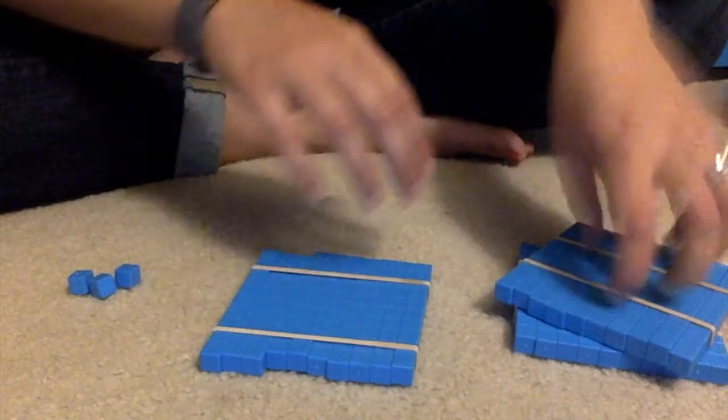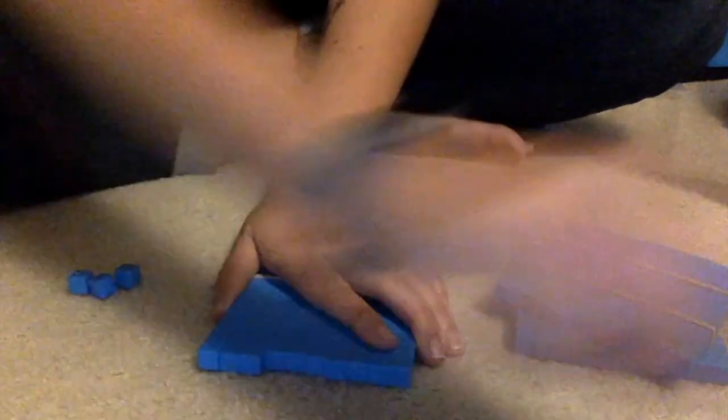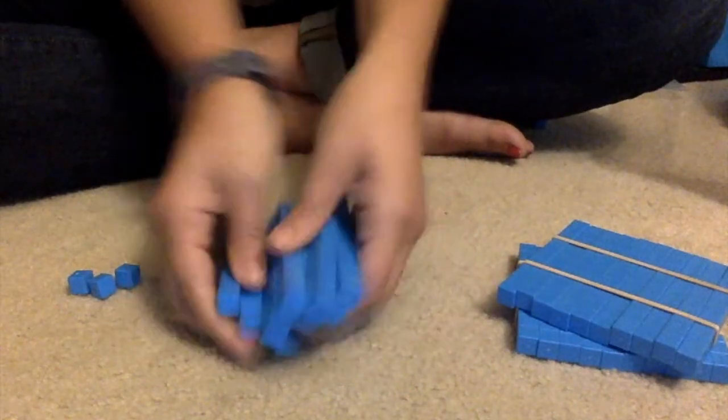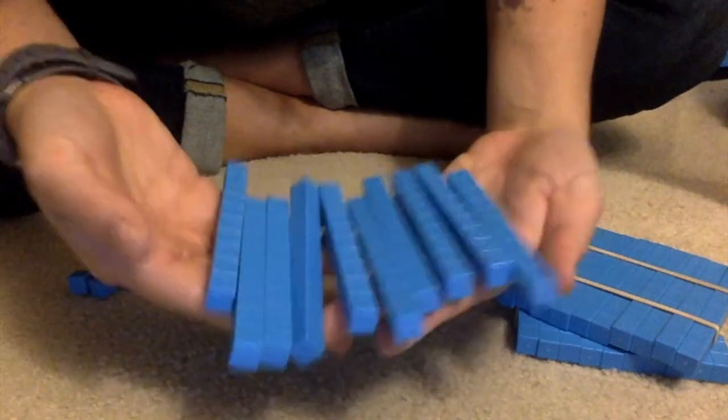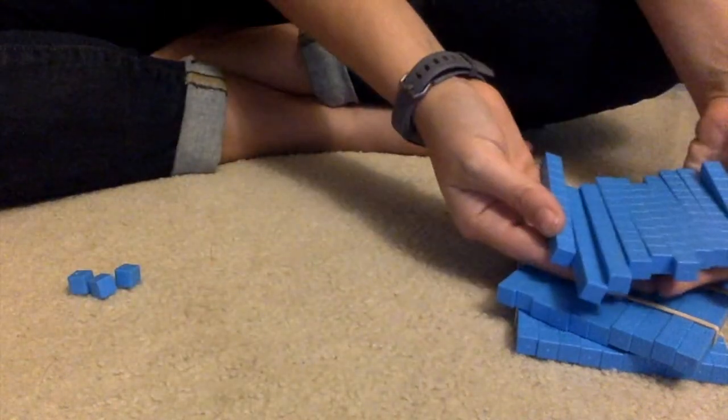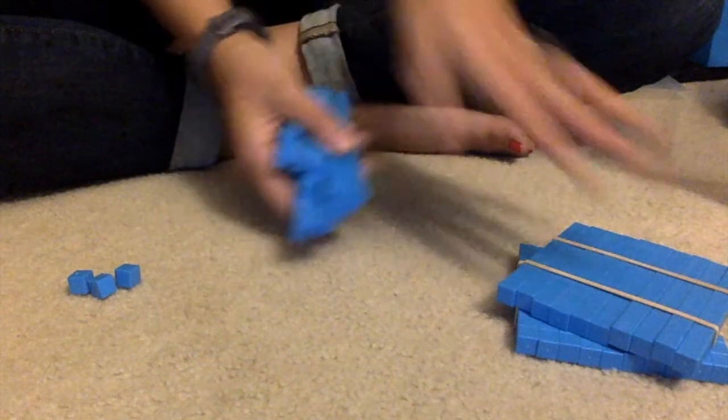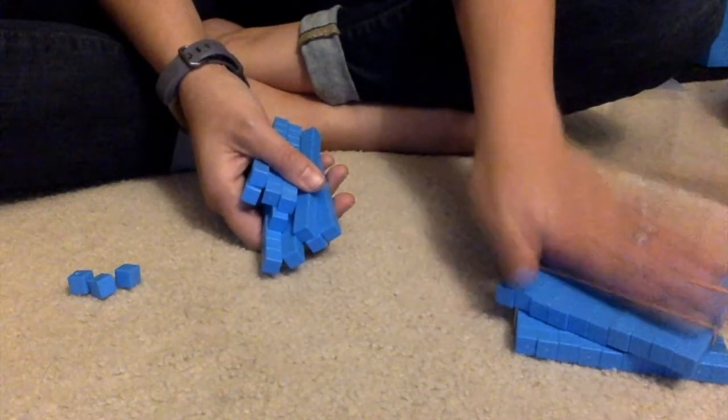Let me take 100. Okay, there's 100 in here. So if I take out these, I have 200 left. So let's say I break apart this 100. Well, now I have 10 tens. This is 100. So if I put it back here, it's 300. But I took it away because I need it, and now we're left with 200.